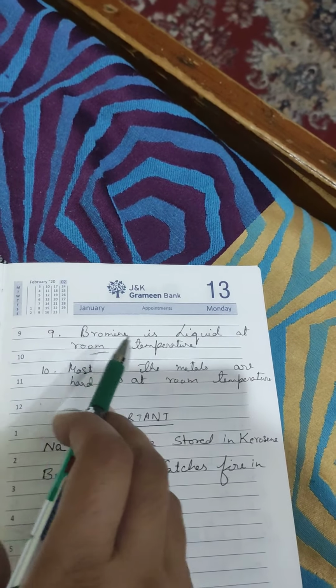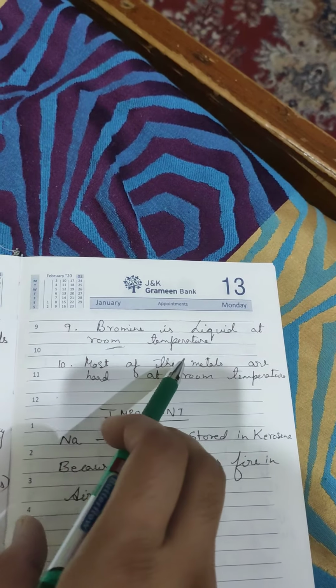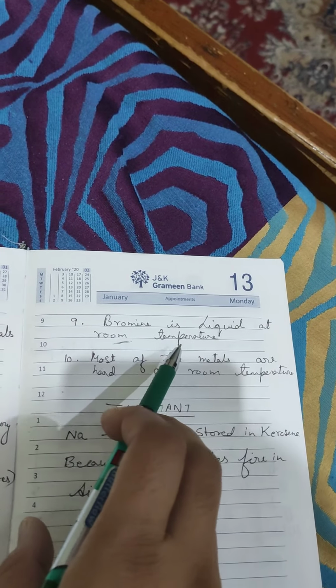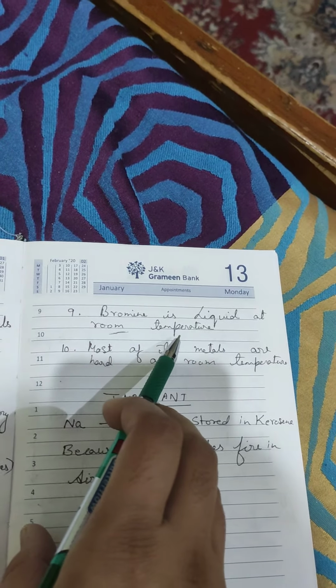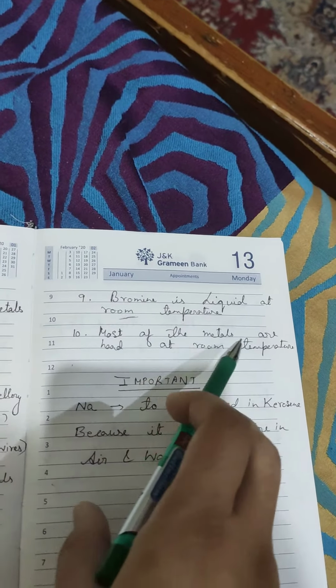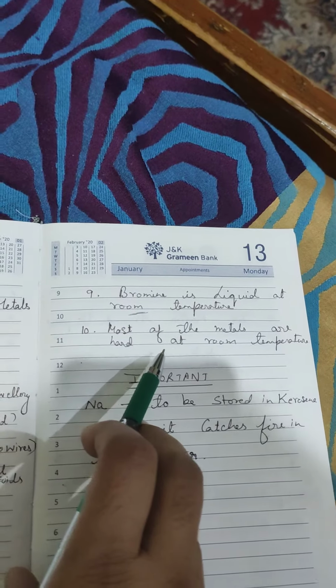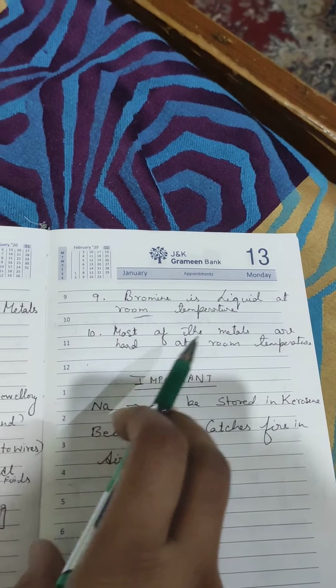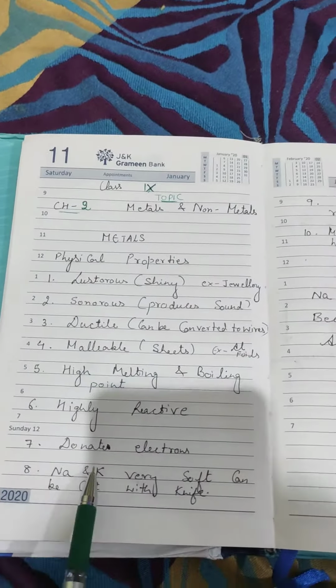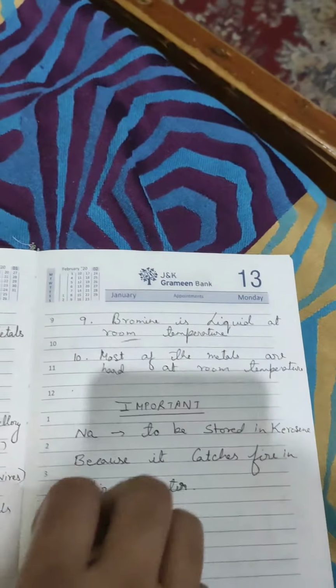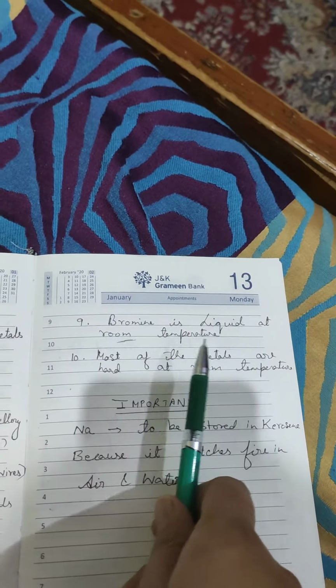Instead, bromine is liquid at room temperature. This is the only metal which is liquid at room temperature. But remember, most of the metals are hard because they are having high melting and boiling point. But there are certain exceptions like sodium and potassium are very soft and bromine is liquid at room temperature.